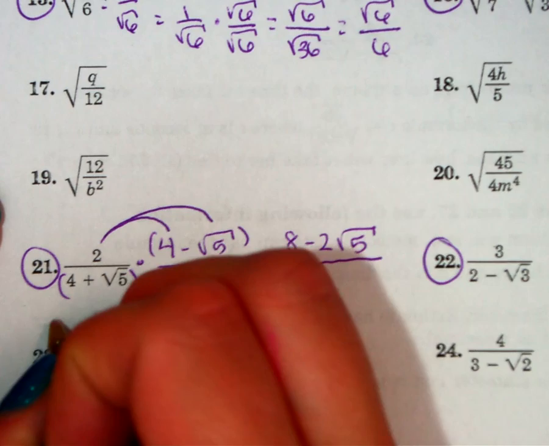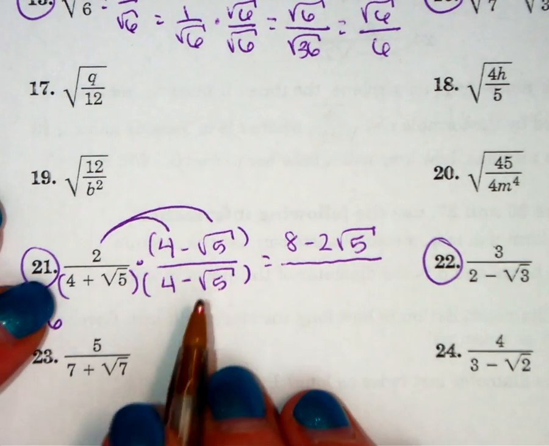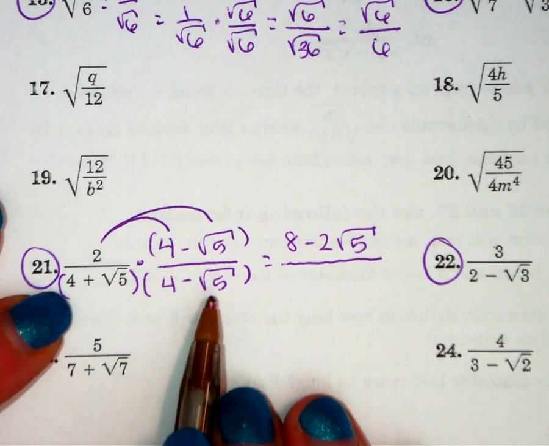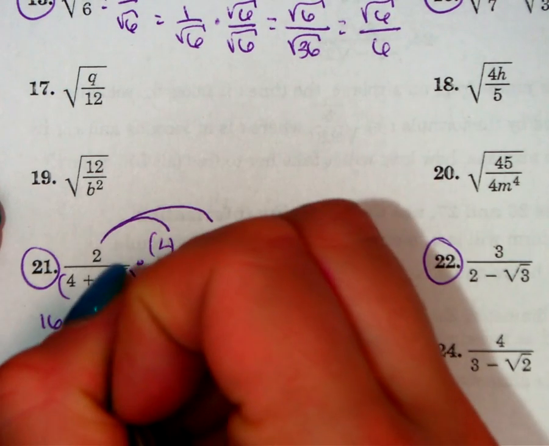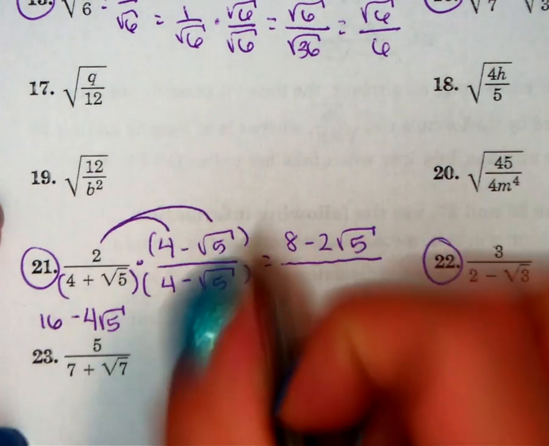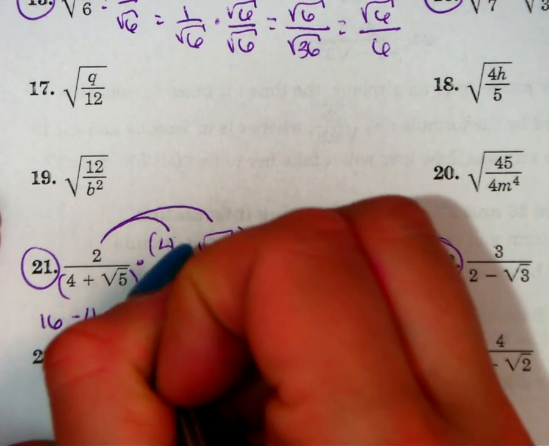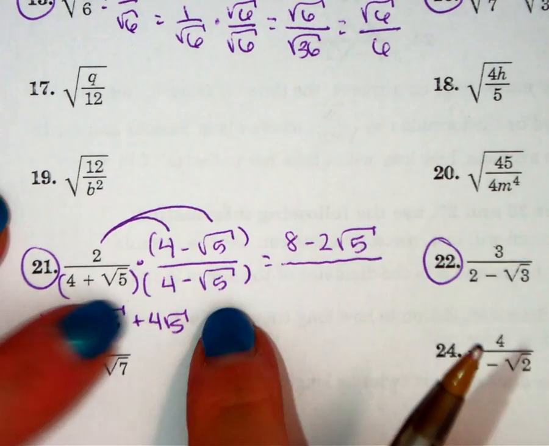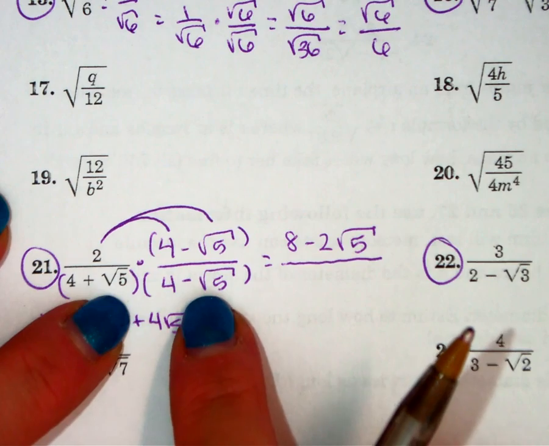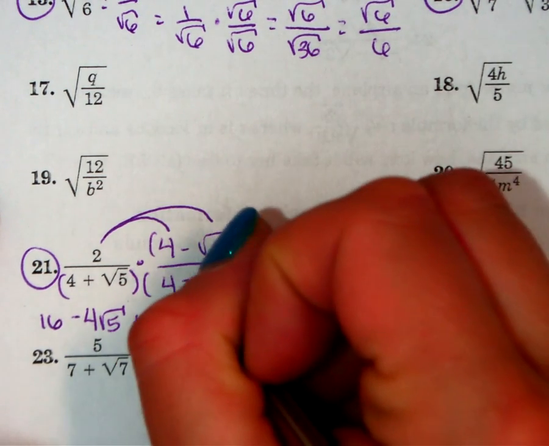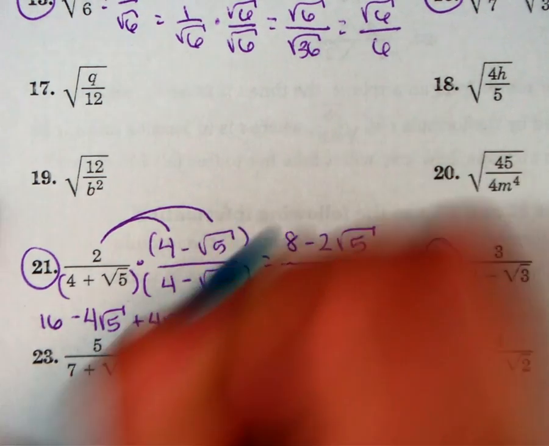So when I FOIL this out, first terms, 4 times 4 is 16. Outer terms, 4 times negative root 5 is negative 4 root 5. Inner terms, root 5 times 4 is positive 4 root 5. And my last terms, root 5 times negative root 5 is negative root 25.